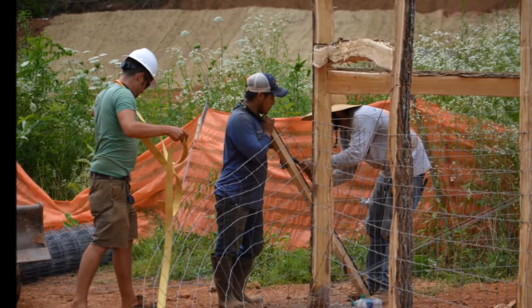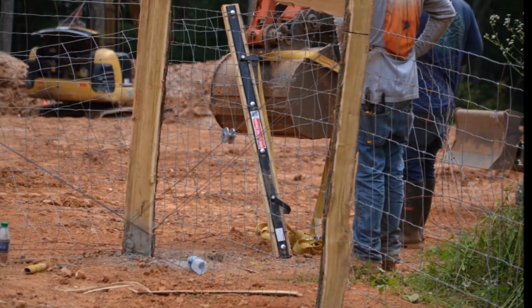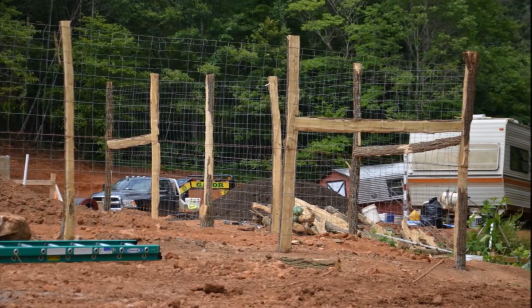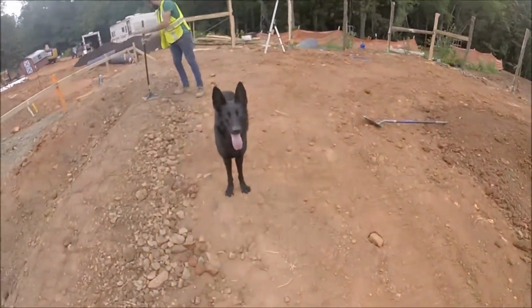This fence is mainly for wildlife, right? Yeah, it's mainly for deer and for dogs, like that one. And bear, things that like to get into your food and your berries. Do you want to get into this someday?